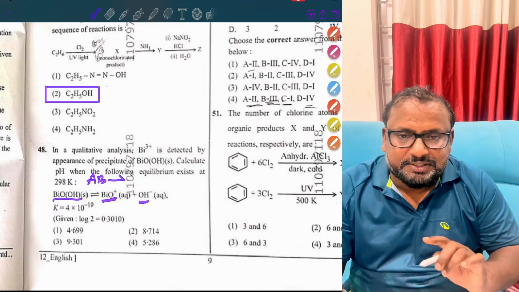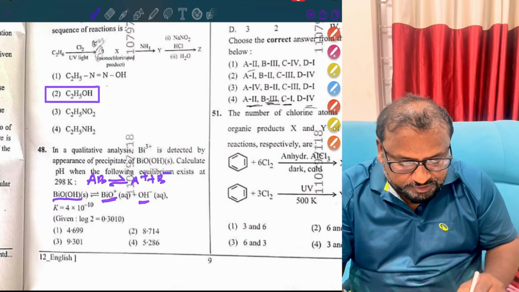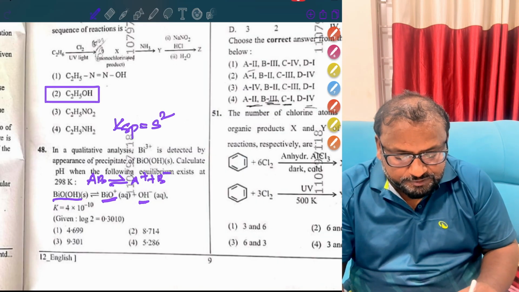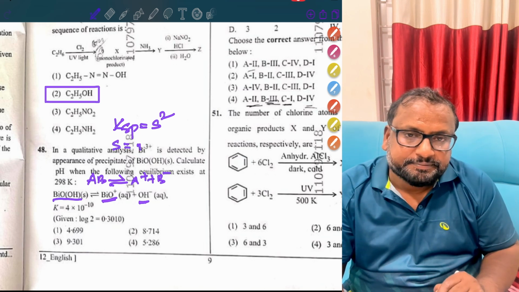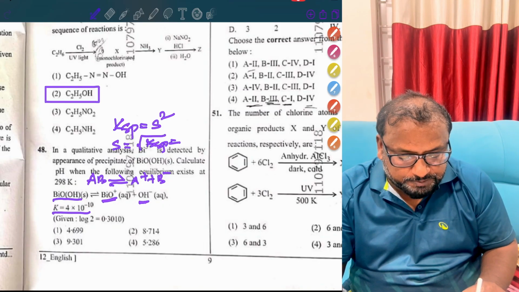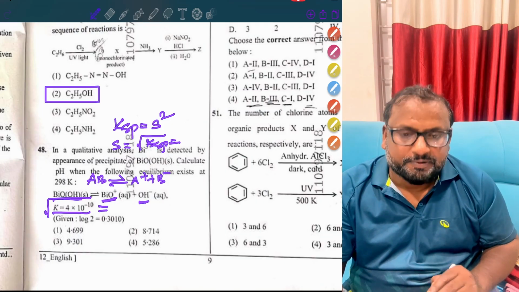It is nothing but an AB type of salt which dissociates to give A plus and B minus. So for AB type salts, Ksp is written as S squared, isn't it? From this I can get S equals the square root of Ksp. Ksp is given to us. How much is it? 4 into 10 power minus 10.